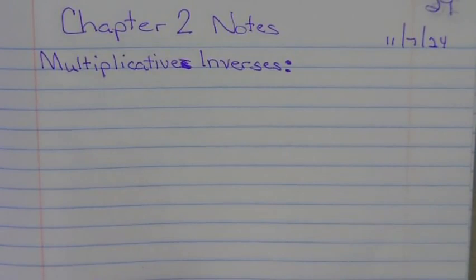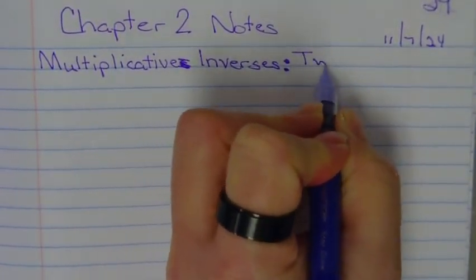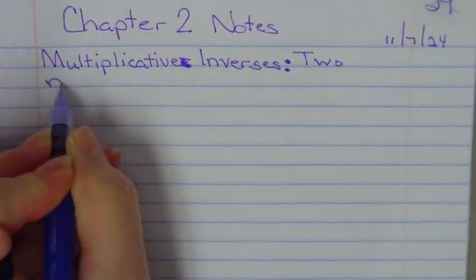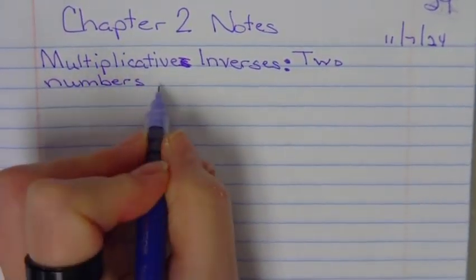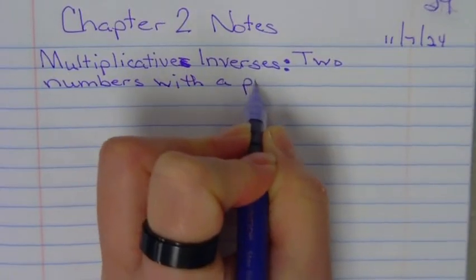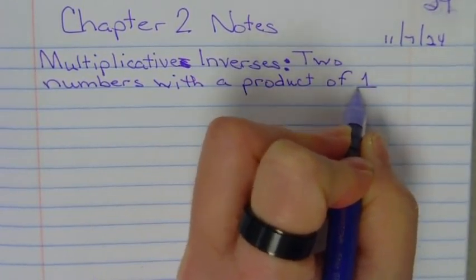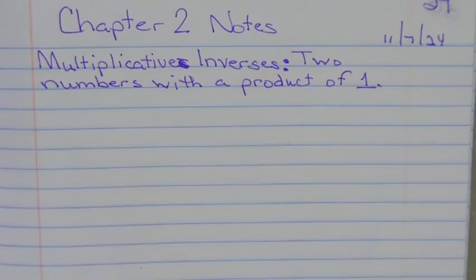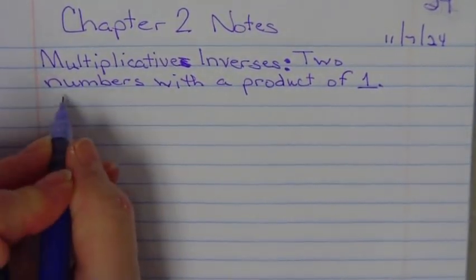Okay, so multiplicative inverses. You guys were able to find that definition yesterday. It's two numbers with a product of 1. I'll give you a quick example.